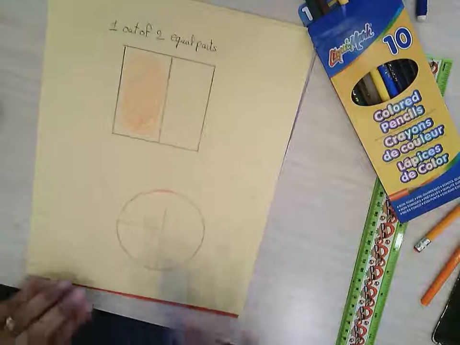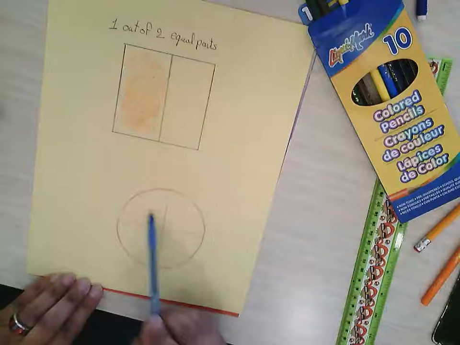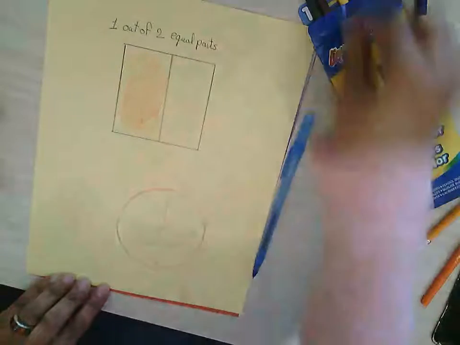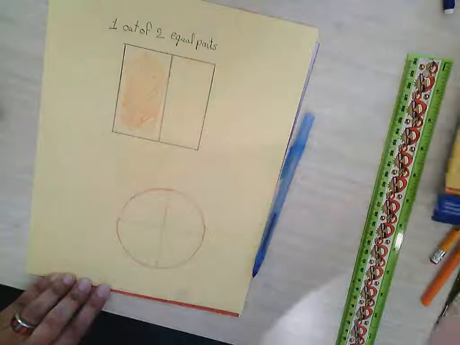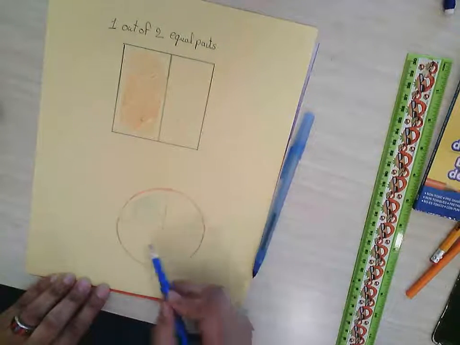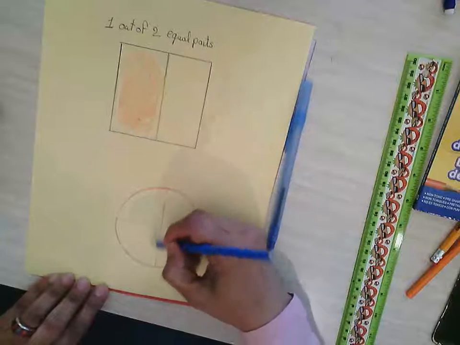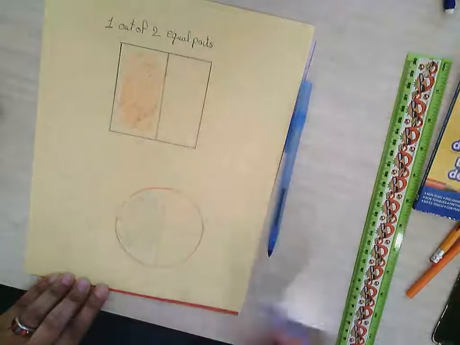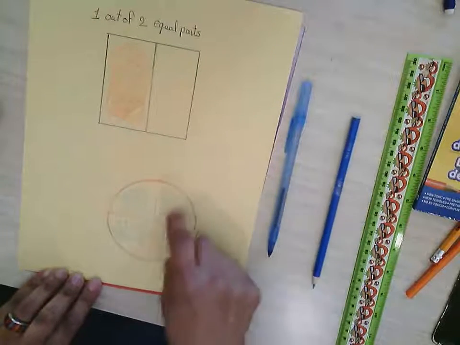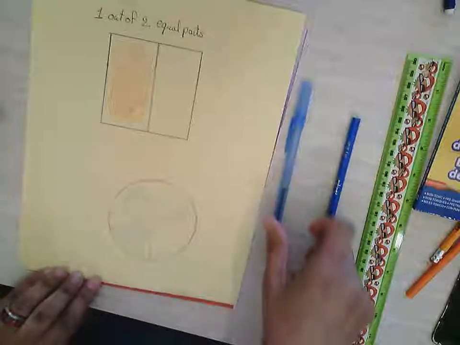So look at my circle. I divided it into 4 equal parts. Let's say I'm gonna shade 3 parts. So 1, 2, and 3. So how many shaded parts? 3.